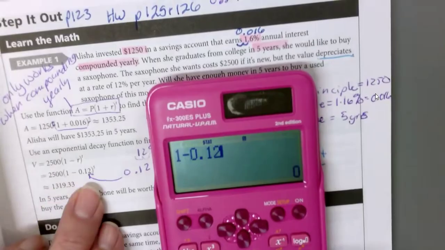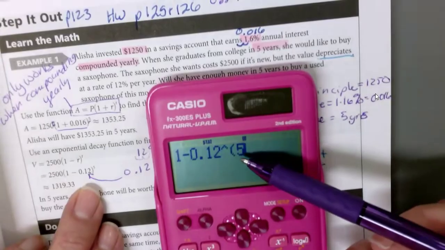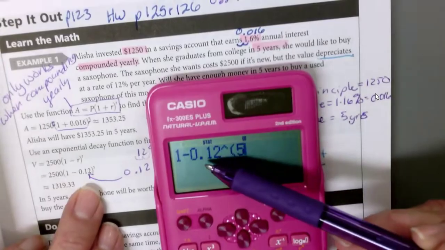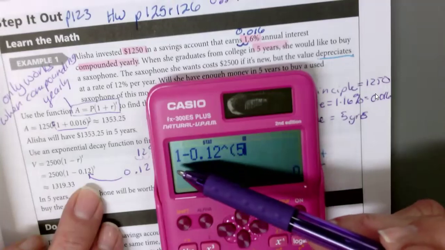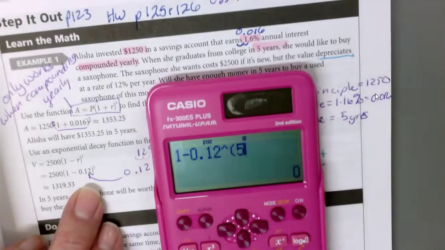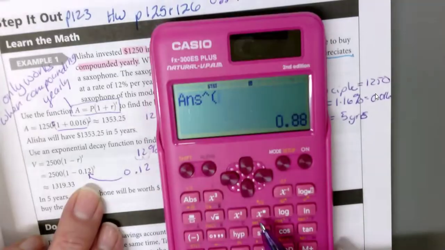Because if you go to the fifth power here, your answer will be wrong because this exponent of 5 is only going to the 0.12, and we need it to go to the answer of 1 minus 0.12. So I'm going to go equals. I get 0.88. I'm going to take that to the x to the box so that I can put in a fifth power, equals.